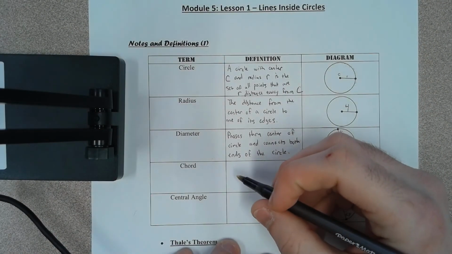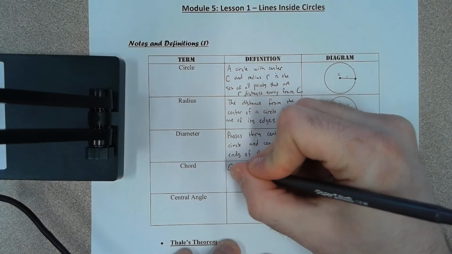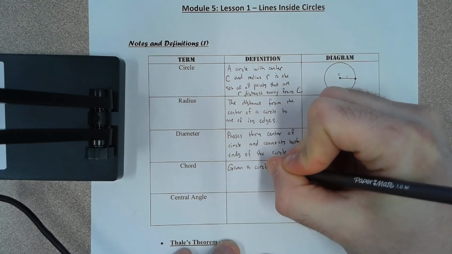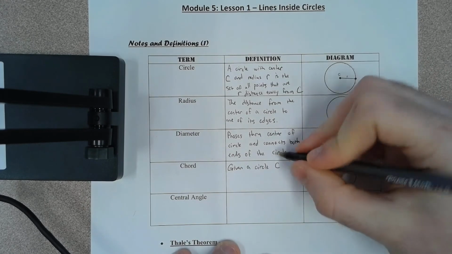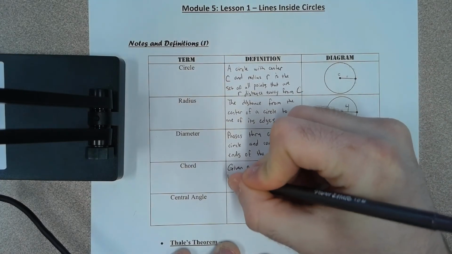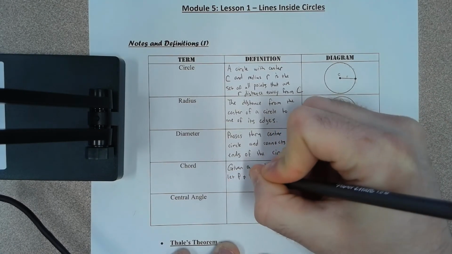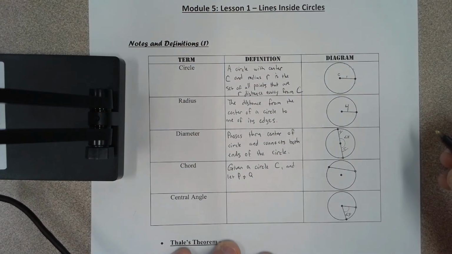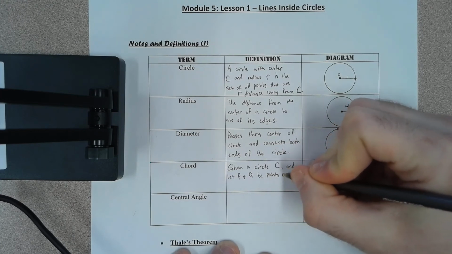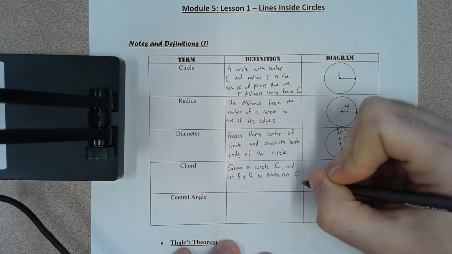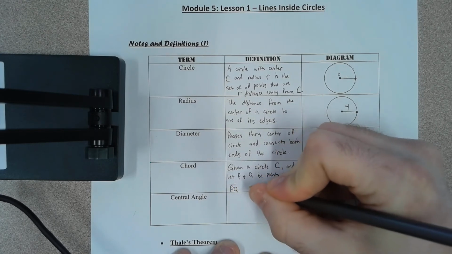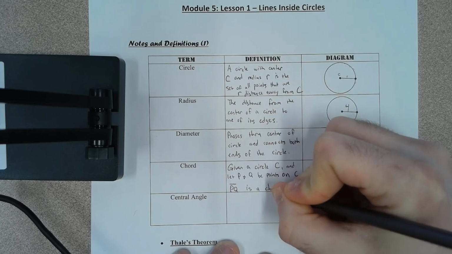A chord: given a circle C, let P and Q be points on that circle C. The line segment PQ is a chord.